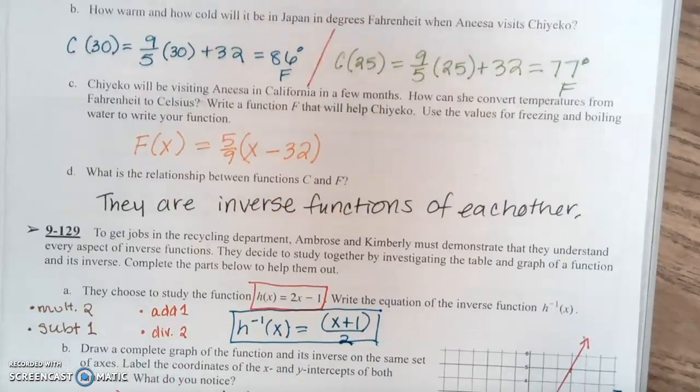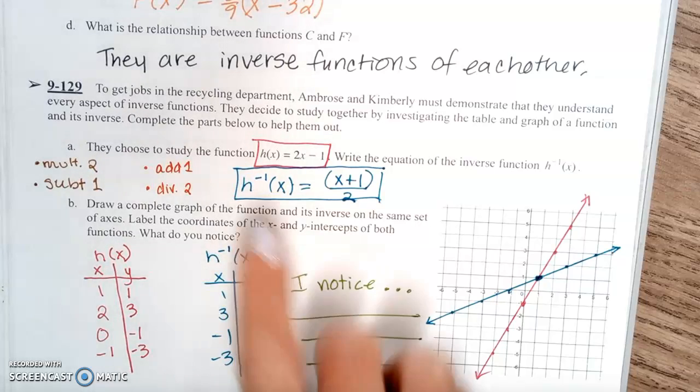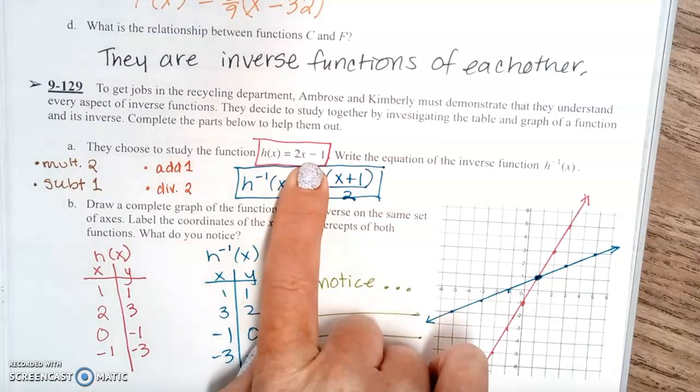Okay. All right, question 129 says, to get jobs in the recycling department, Ambrose and Kimberly must demonstrate that they understand every aspect of inverse functions. They decide to study together by investigating the table and graph of a function and its inverse. Complete the parts below to help them out. Part A says they choose to study the function h of x equals 2x minus 1.